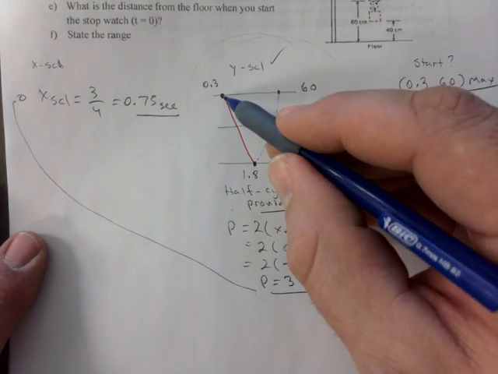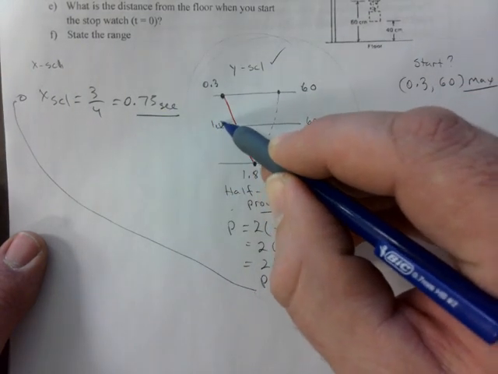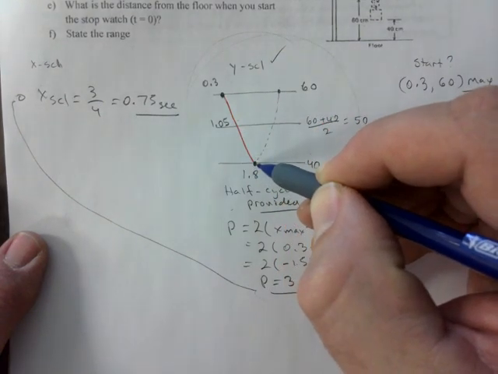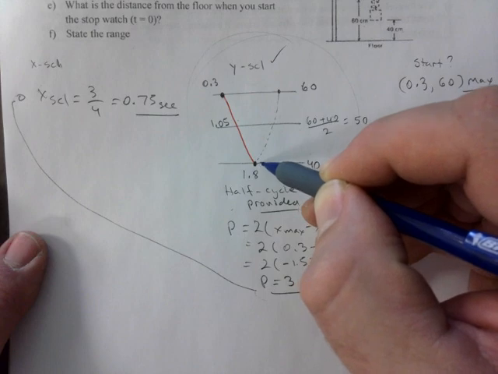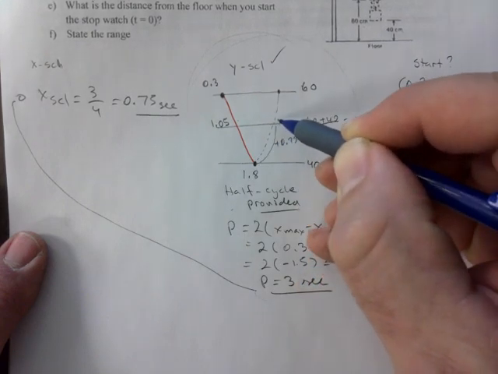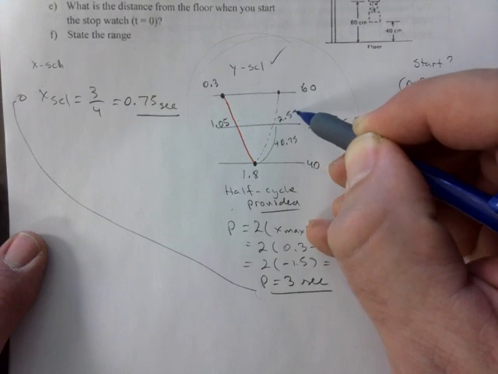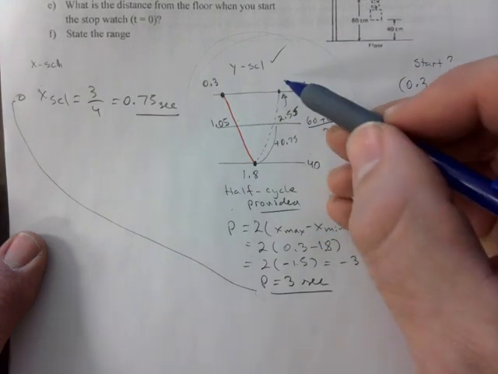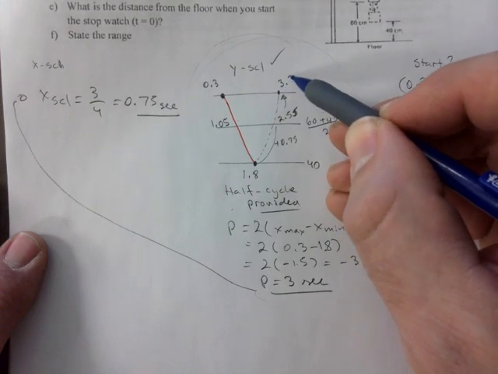So then it's 0.3 plus 0.75, that's 1.05. Another 0.75 gets you to 1.8, that is confirmed. Another 0.75 gets you to 2.55. And another 0.75 gets you to 3.3 seconds.